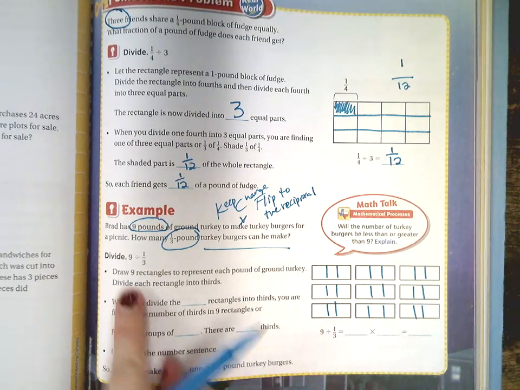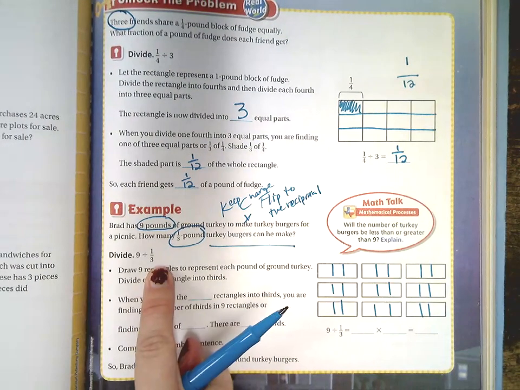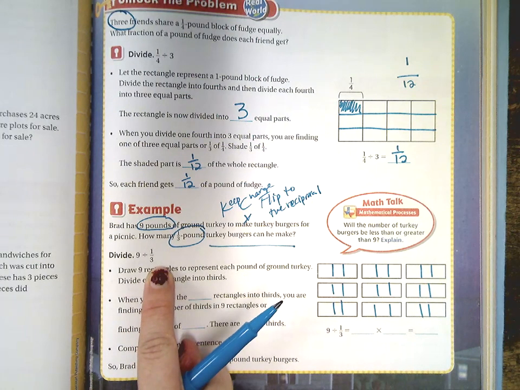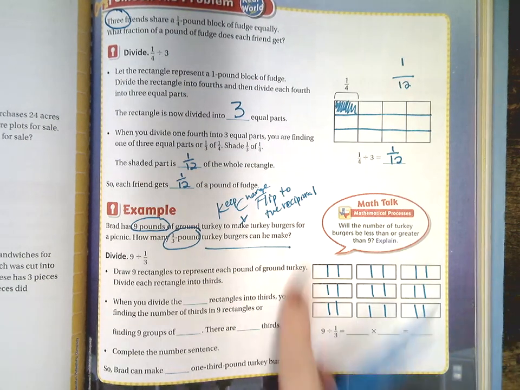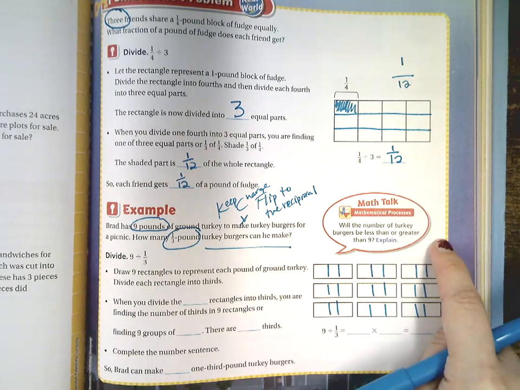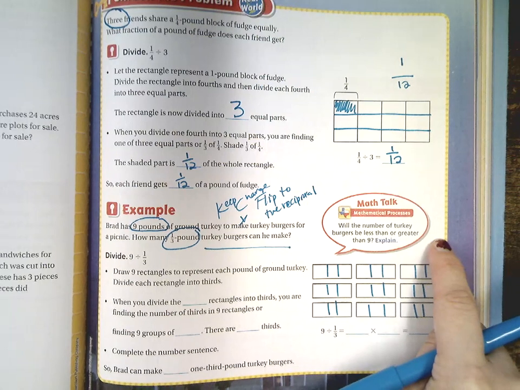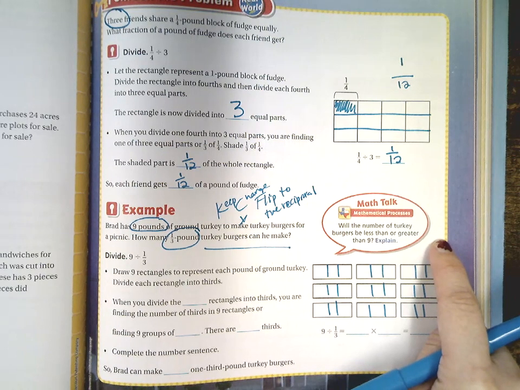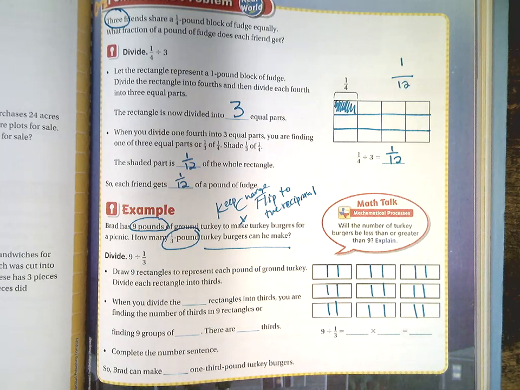So whenever I am dividing, I'm really kind of multiplying. They're related because I'm going to have more pieces. I start with 9 wholes, but I'm only using a third of each whole for a burger. So that means I'm multiplying how many burgers I can have.